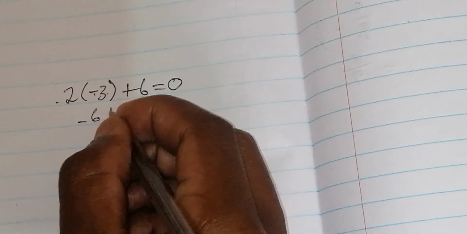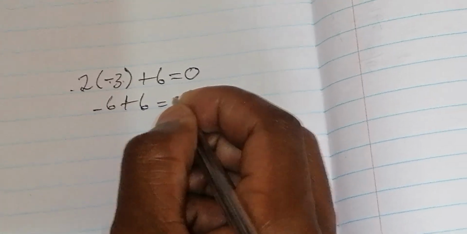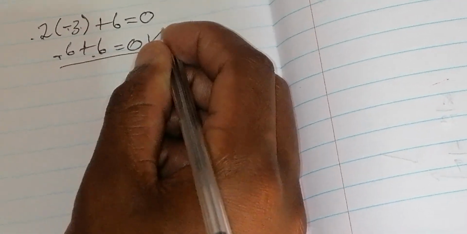Remember, positive by negative is negative. 2 multiplied by 3 is 6, minus 6 plus 6 is 0, right? Because 6 minus 6 is 0.